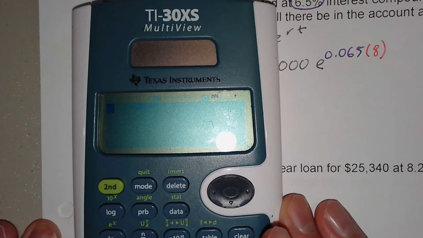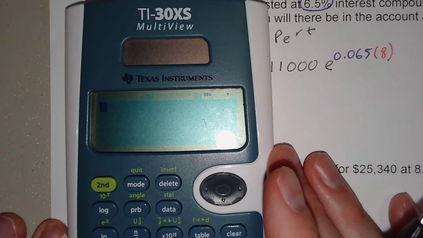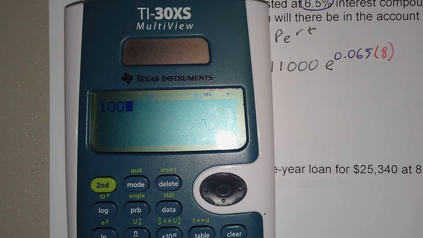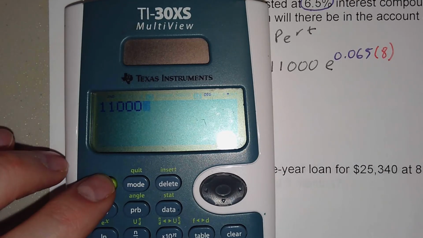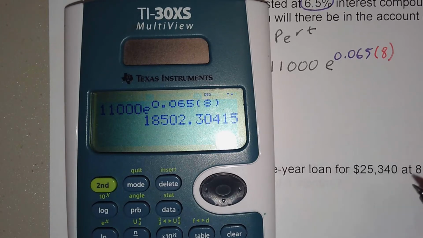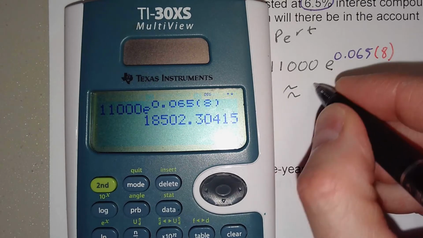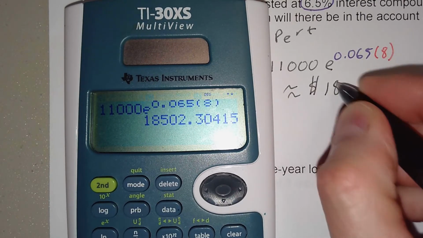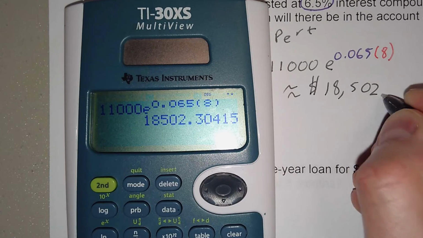So here we're going to take 11,000. Oops. Let me try it again. 11,000, second, ln. That gives us our E. Then we're going to type in 0.065 parentheses 8. Hit enter. And if we round that off, that'll be $18,502.30.